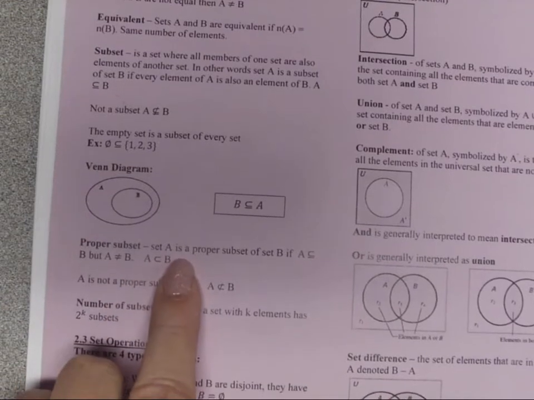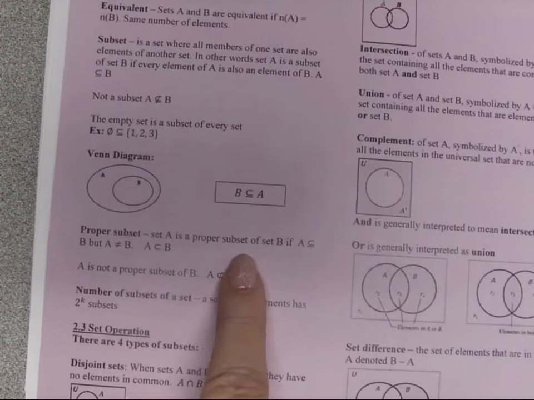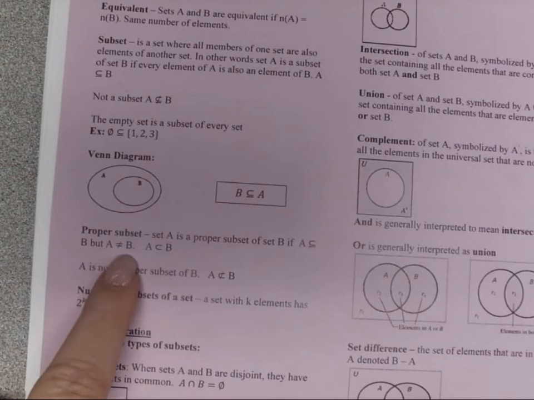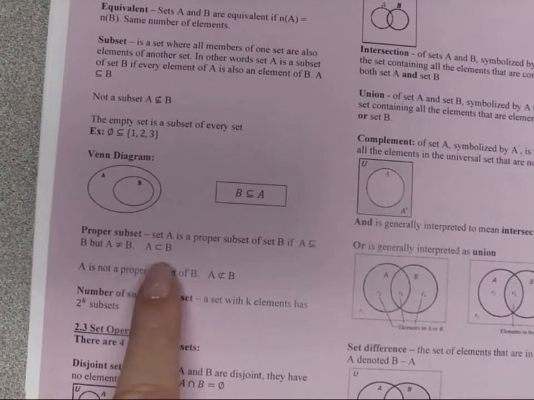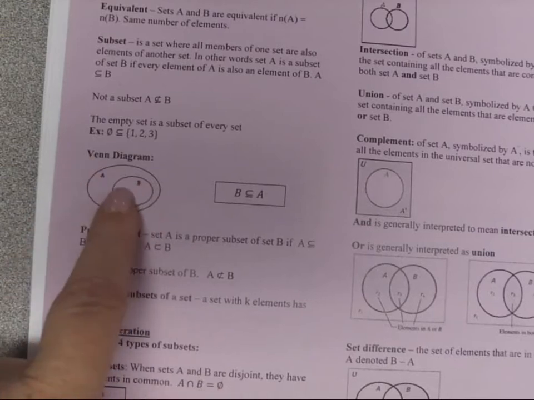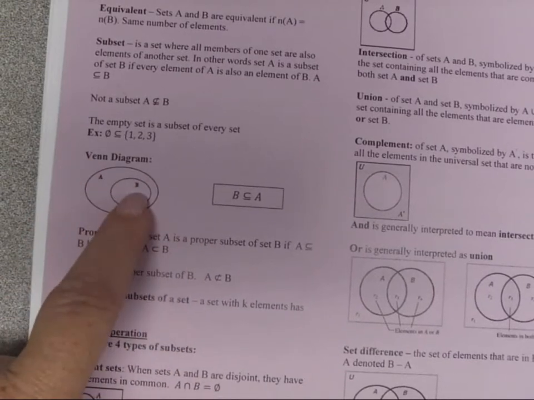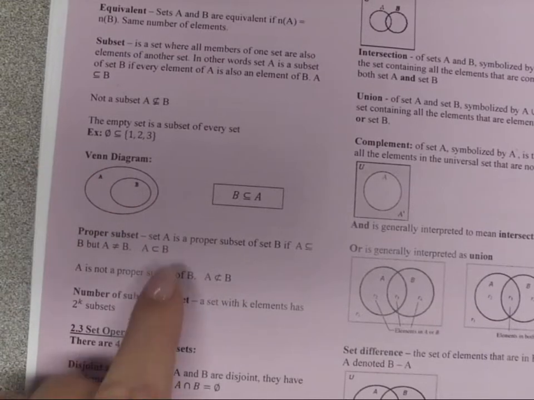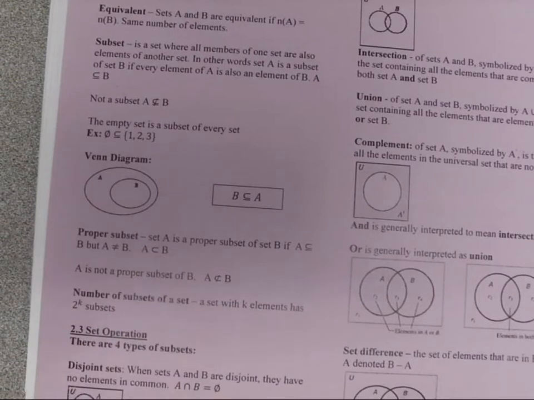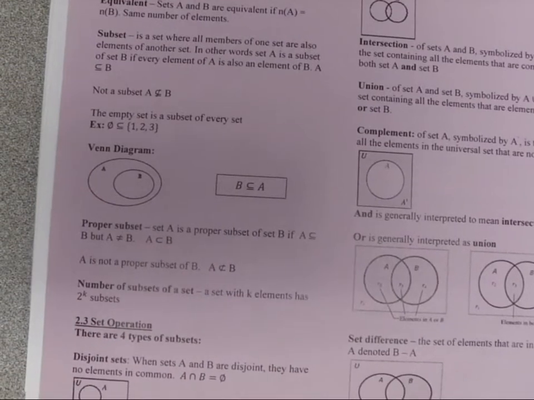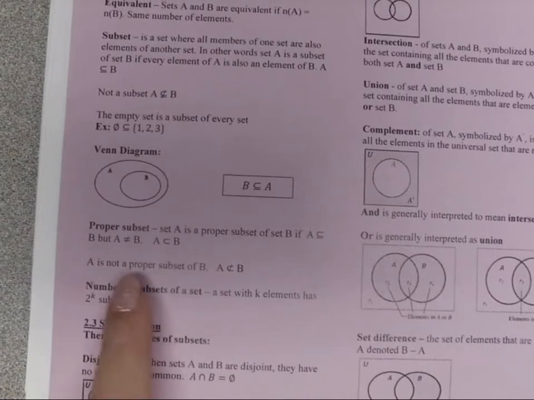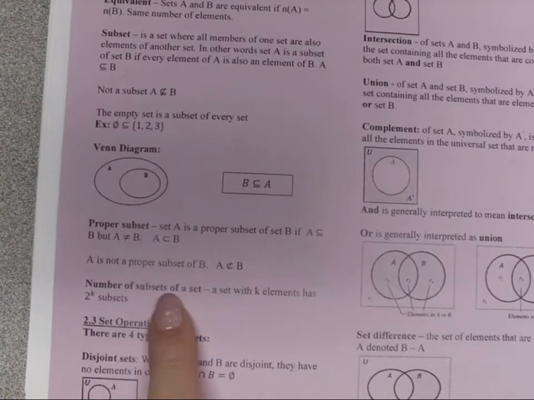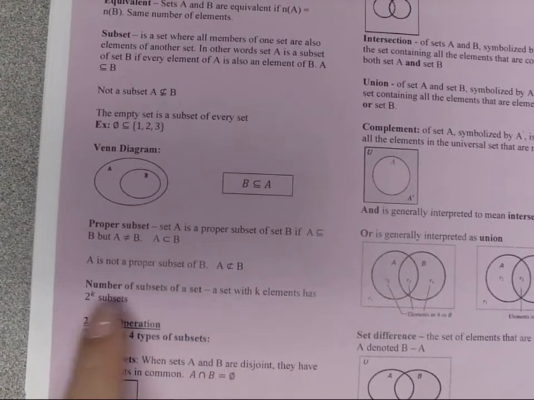A proper subset: set A is a proper subset of set B if A is a subset or equal to B, but A is not equal to B. So A would be just a subset of B. So this is an example of B being a proper subset of A, because it is a subset of A, but it's not equal to A. So you could write it as that, as a proper subset. I'm not going to care which way you write it, so just be aware of that. I'm not that picky. If it's not a proper subset, then you would do that. And then a set with k elements has 2 to the k subsets.